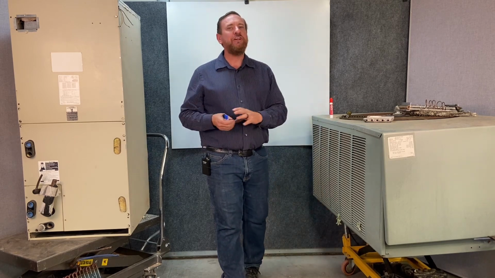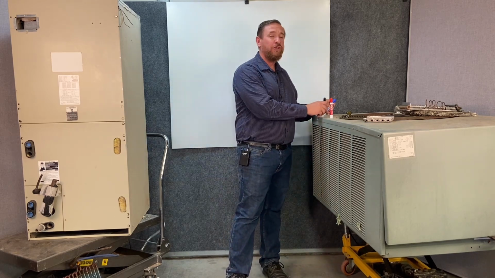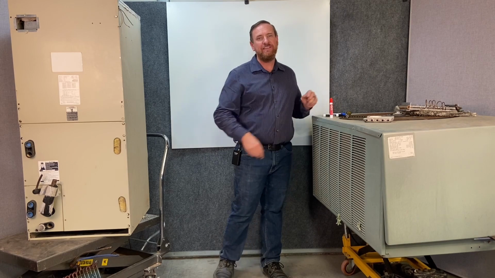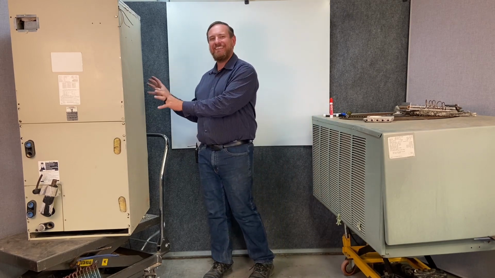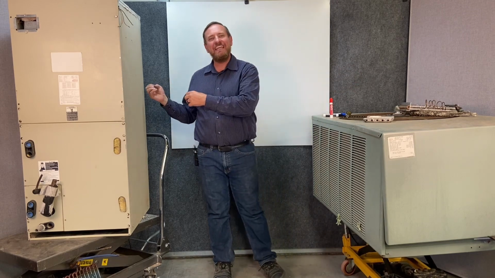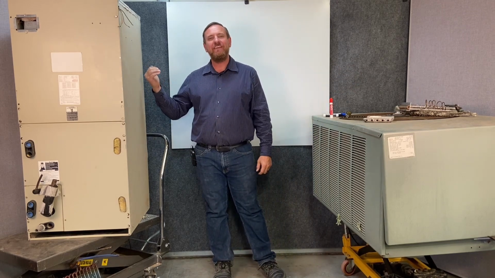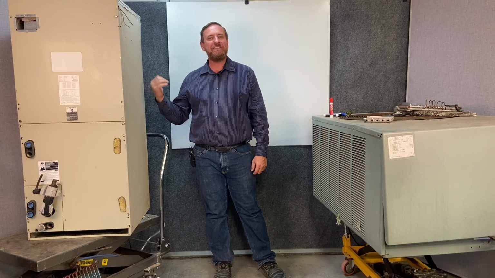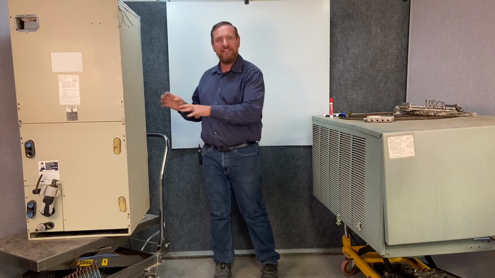So we talked earlier about thermodynamics, and we don't create cold, we simply move heat. So we move heat from inside the house and reject that heat outside the house. As I take heat from inside the house, there's less heat, and the temperature of the house starts to drop. That's how we cool the house. We're moving heat from inside to outside.